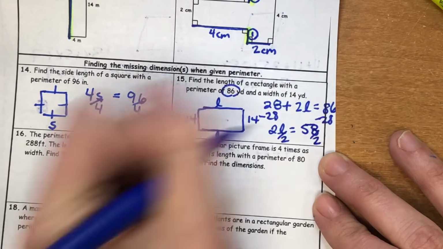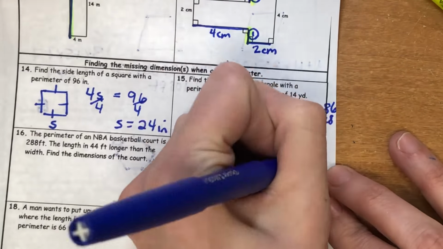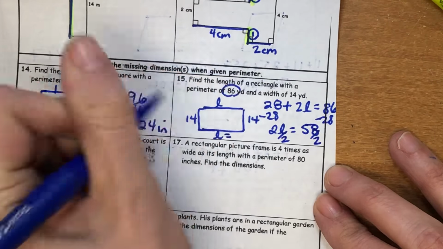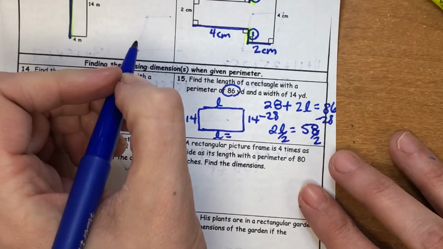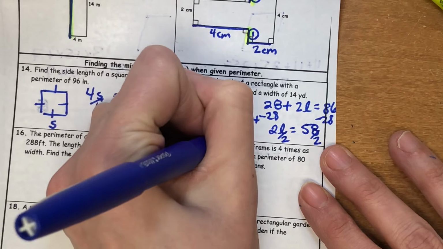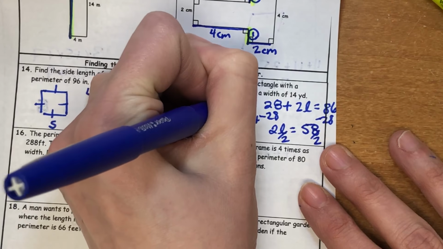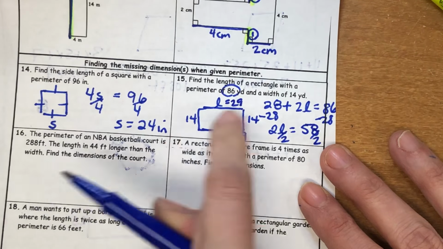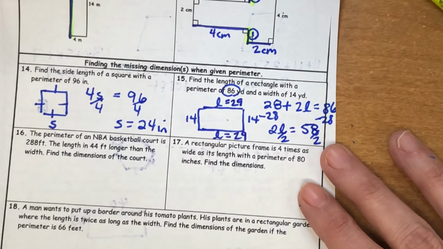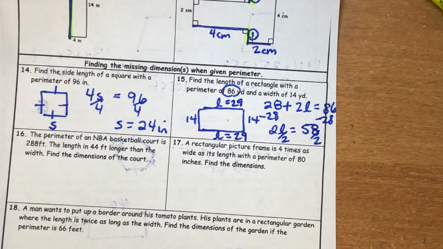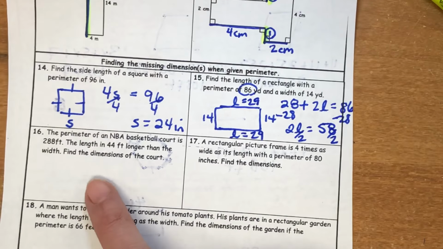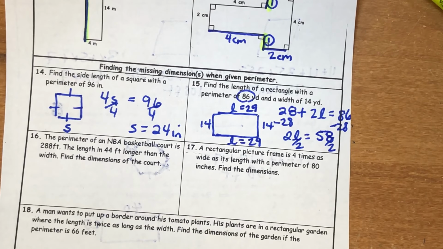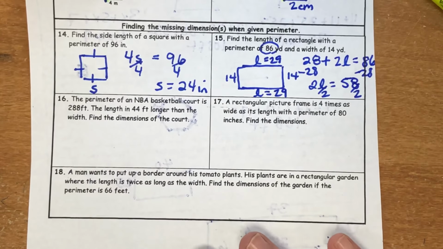So each length is going to be 29. Okay? So if you want to double check, all you've got to do is say 29 plus 14 plus 29 plus 14. Does that give you 86? And it does. Okay? For this one, I want you to try numbers 16, 17, and 18, but I'm going to give you a little hint to do that.